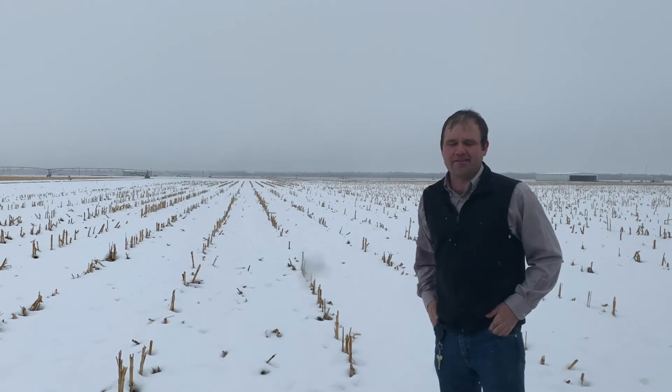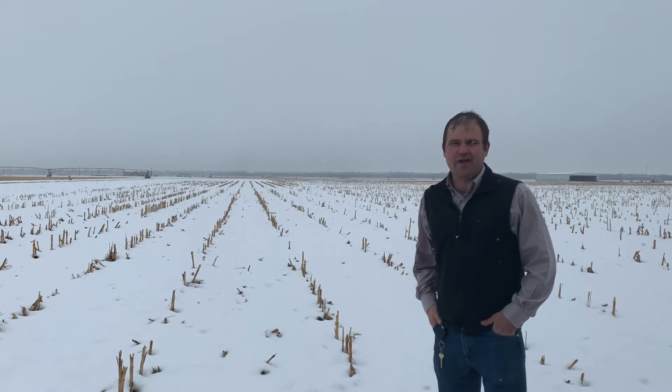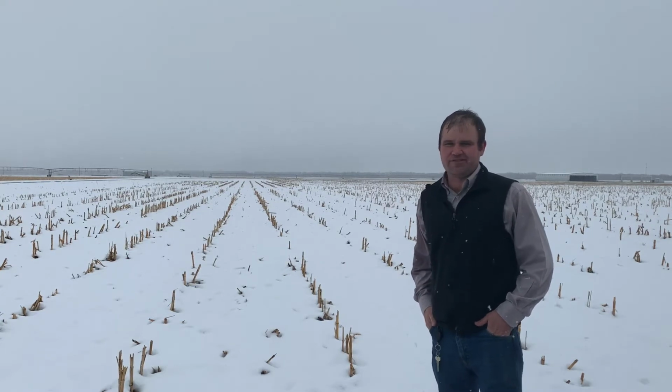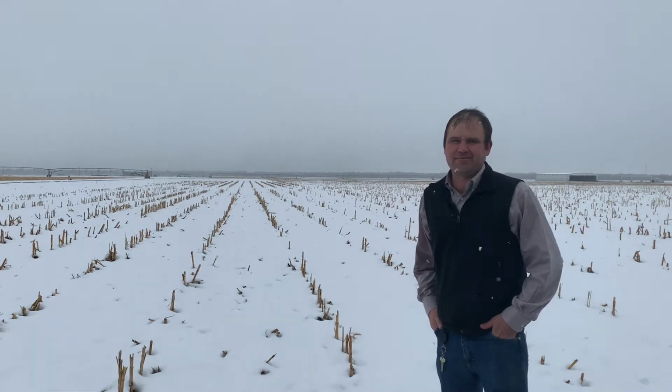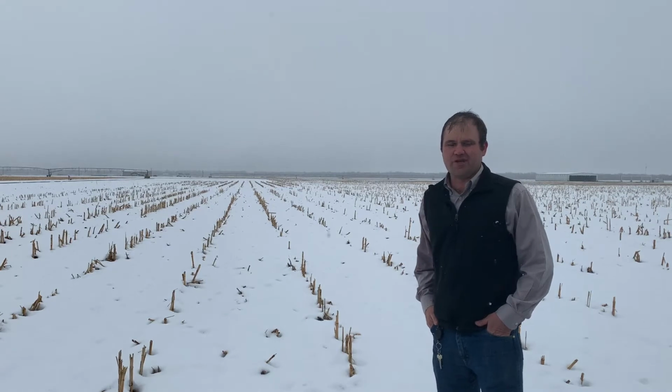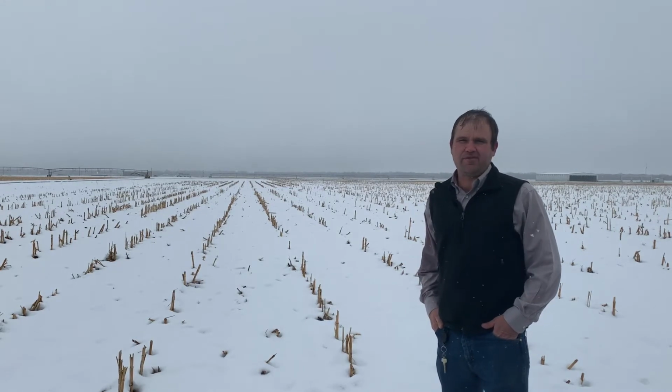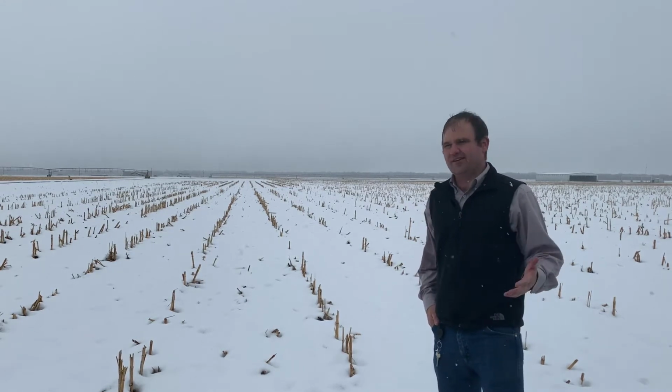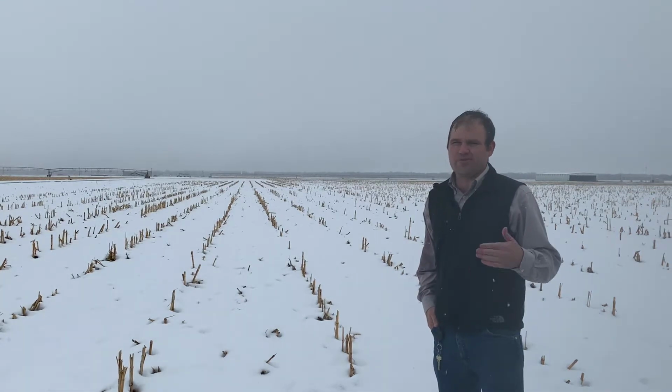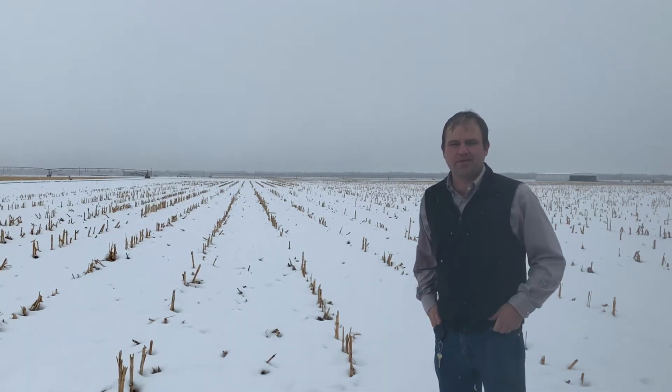Hopefully this is the last time that it's snowing on us. We had about 4 inches of snow overnight, which is a little bit surprising, but not that uncommon for this time of year. One of the things we've been doing over the past weeks is applying a lot of fertilizer through strip till or with our streamer bars to get ready for the upcoming season.